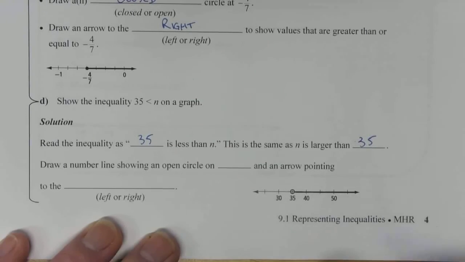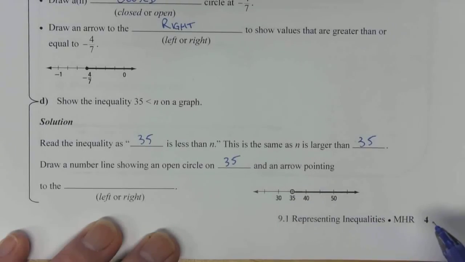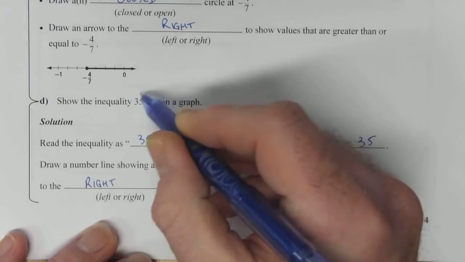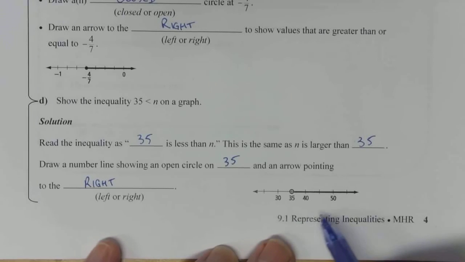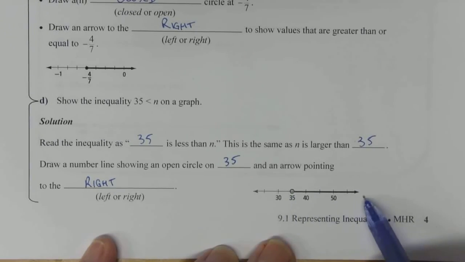Draw a number line showing an open circle on 35 and an arrow pointing to the right because n is bigger than 35. So it's to the right that is our solution, which is shown here. Here's our 35, it's an open circle, and the arrow is to the right.